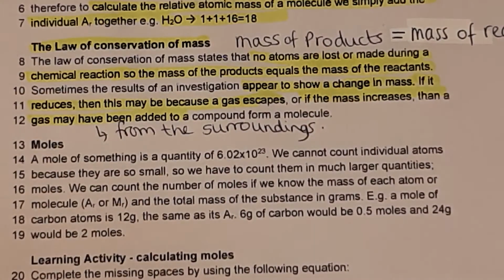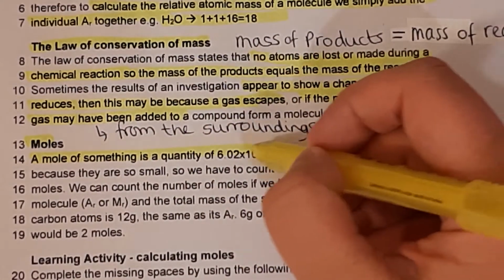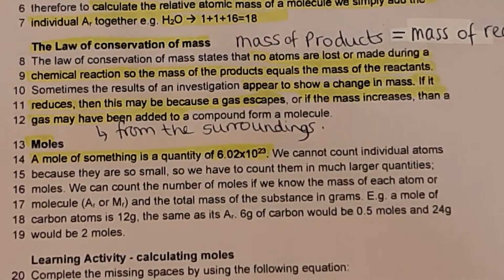So if a gas is lost or added to our reaction, then it hasn't been accounted for in our original and final calculations for the mass of the products and mass of reactants. So moles, we know that a mole of something is 6.02 times 10 to the power of 23. Because we don't count individual atoms, because they're really small, we must count them in much larger quantities.